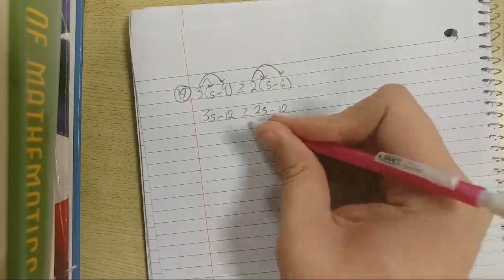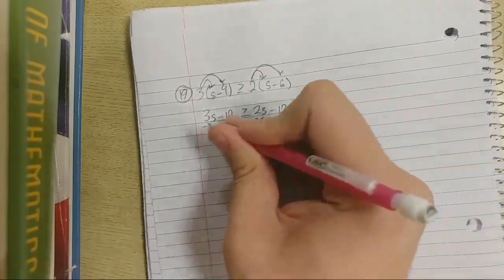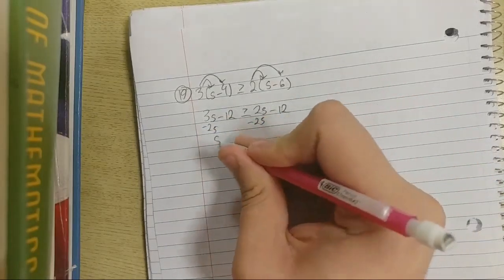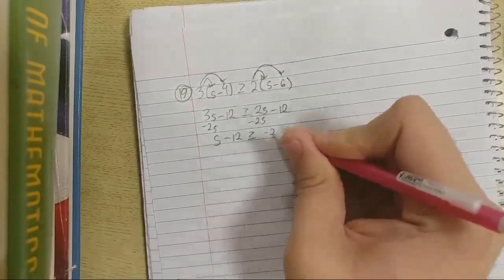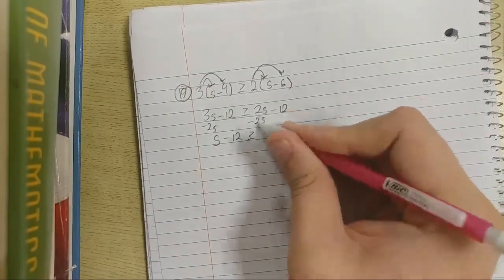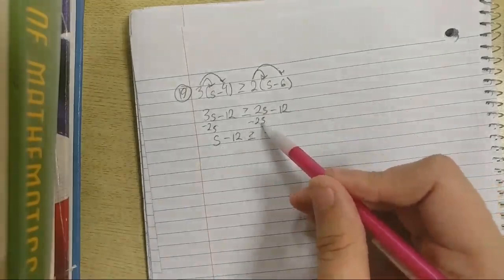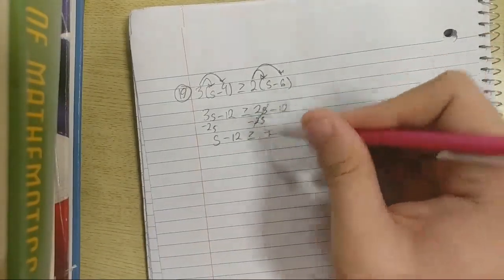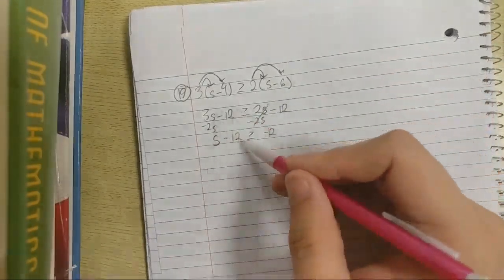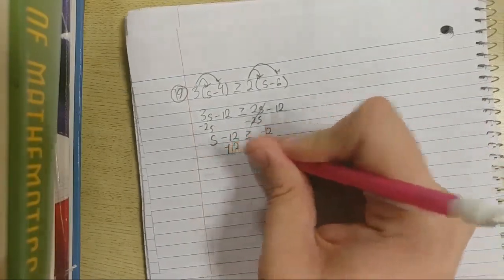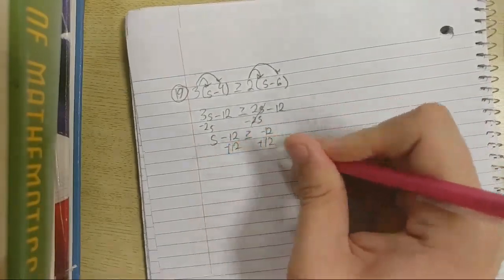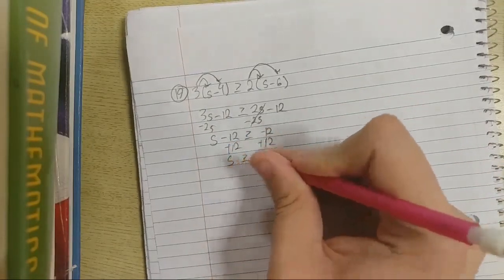Let's see what we could do. I'm going to minus 2s here, minus 2s here. We got s minus 12 is greater than or equal to negative 12. Since I subtracted, key thing, I subtracted 2s, that does not cause it to flip. Subtracting does not cause it to flip. So plus 12, s is greater than or equal to 0.